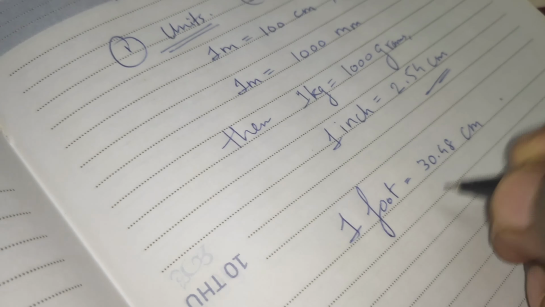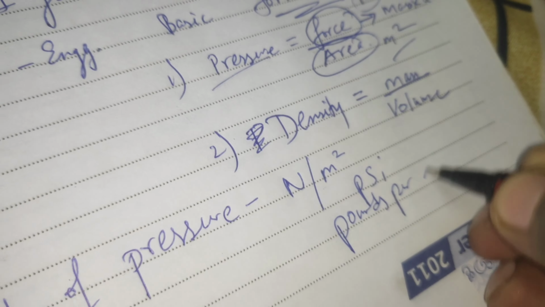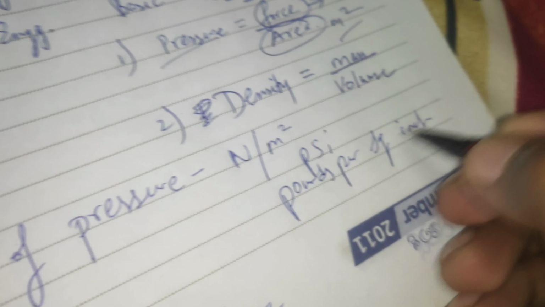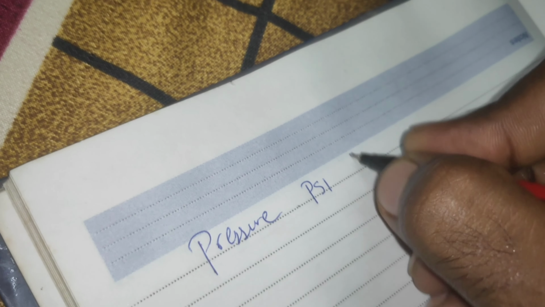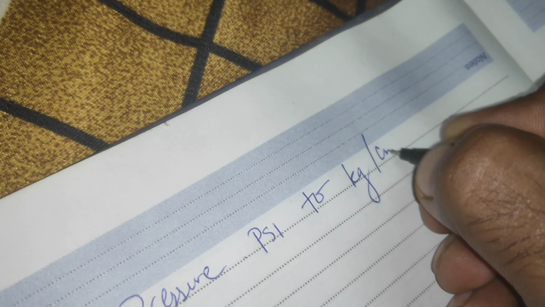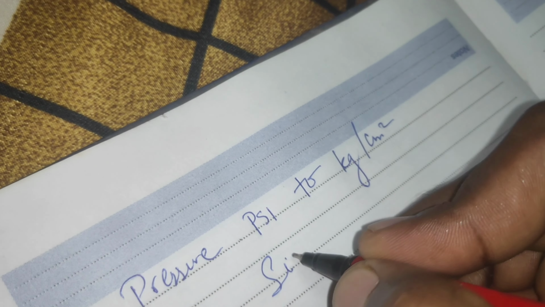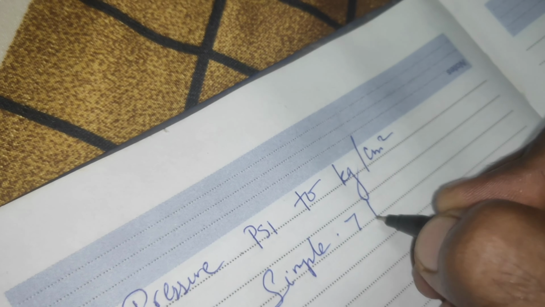The different types of units, like pressure has Newton per meter square. Different units like PSI, they also ask the full form of PSI, which is pounds per square inch. Then bar, kg per centimeter square. Pressure PSI to kg per centimeter square conversions which will be asked if you are using the pressure gauge.